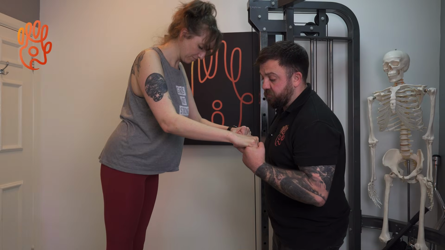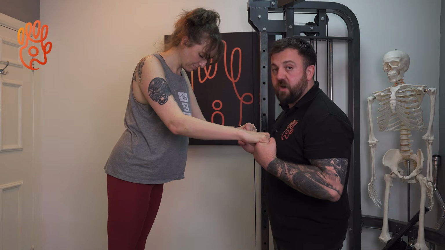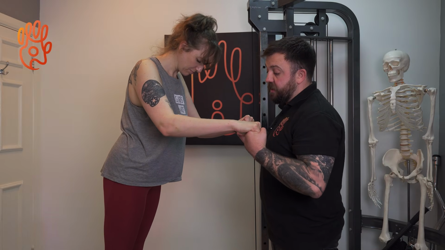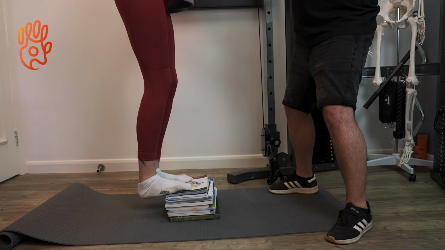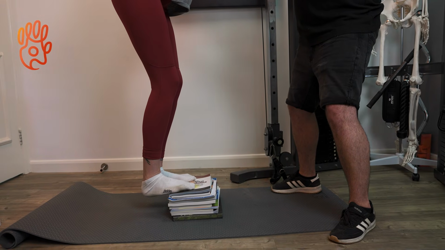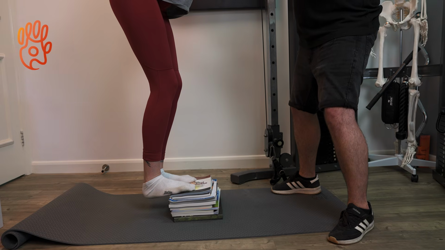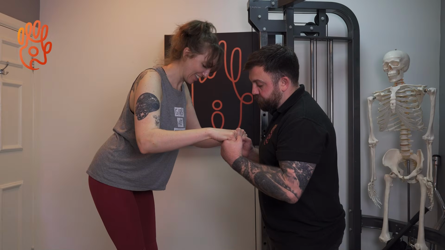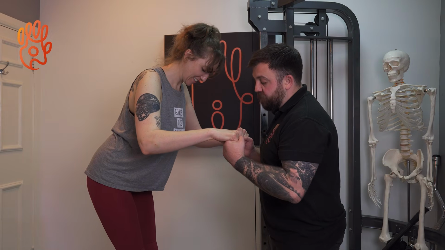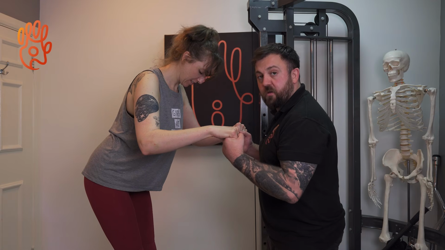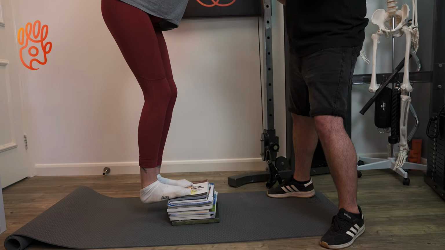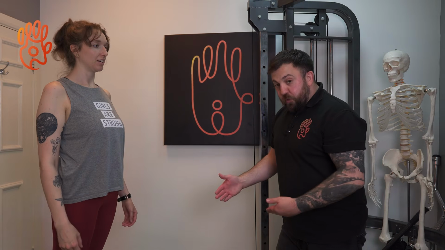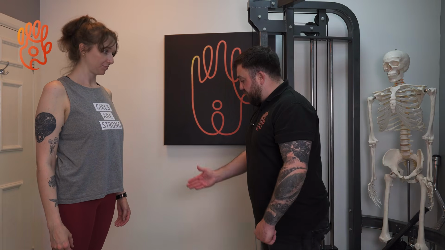In fact, you're stretching more the gastrocnemius with straight knees, straight legs. But if you were to slightly bend your knees and lower your heels down, you're now targeting that soleus muscle. Can definitely say that is being targeted. So with bent knees, you're targeting the soleus, and with straight knees, you're targeting the gastrocnemius. And relax.